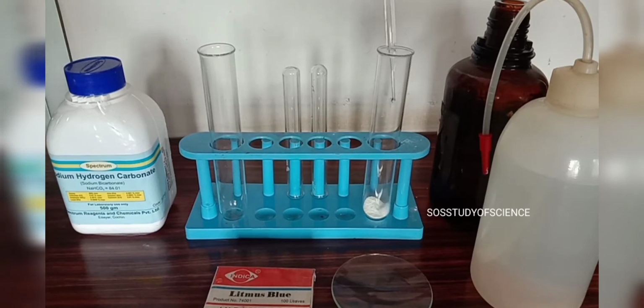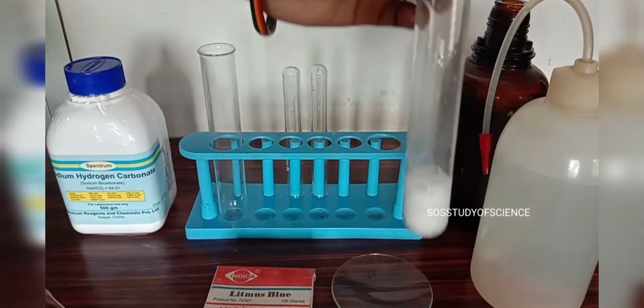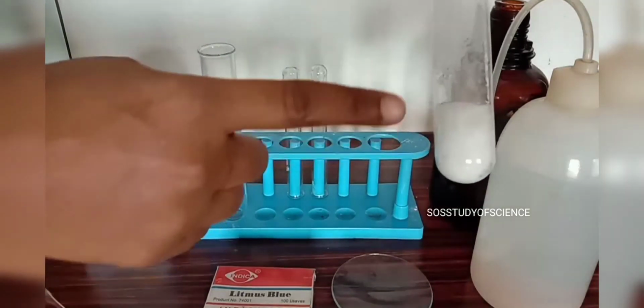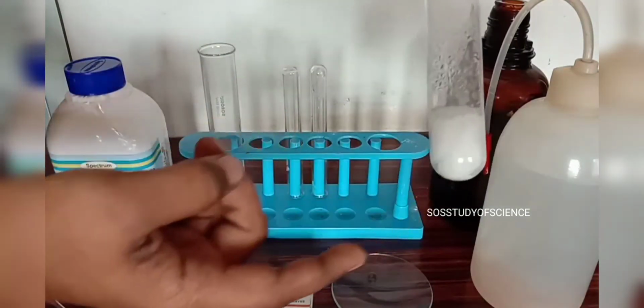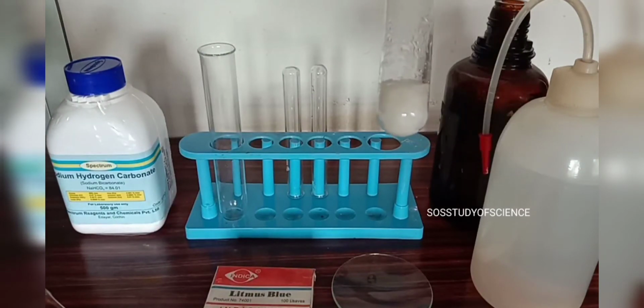When you add hydrochloric acid to sodium carbonate, you can observe a reaction is taking place and a gas is released. I am continuously adding HCl. You can observe how the reaction is taking place. You can also observe the bubbles of colorless gas which is released because of this reaction.